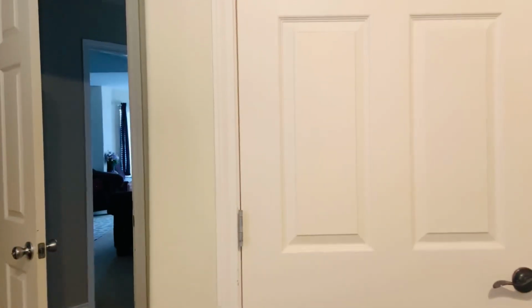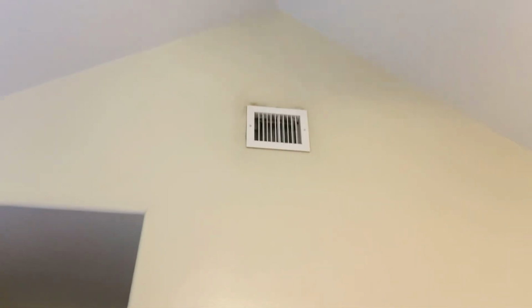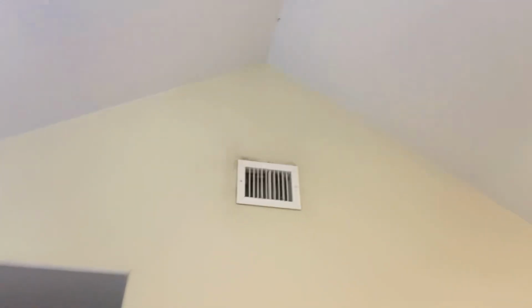I will get my camera off the tripod. So now I have an A-frame ceiling here in my bedroom.